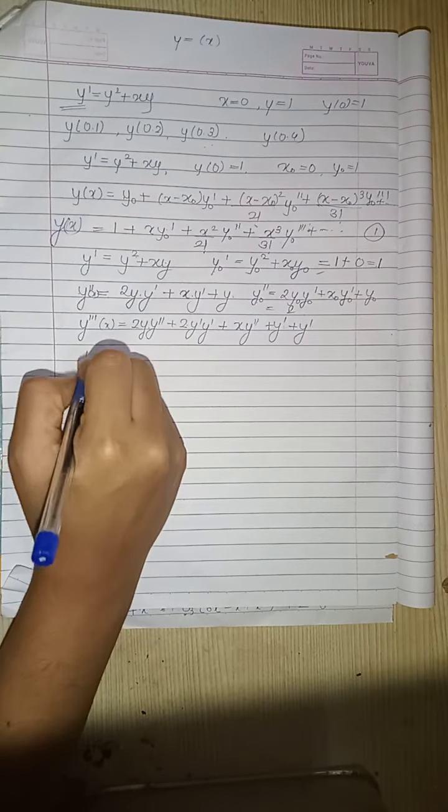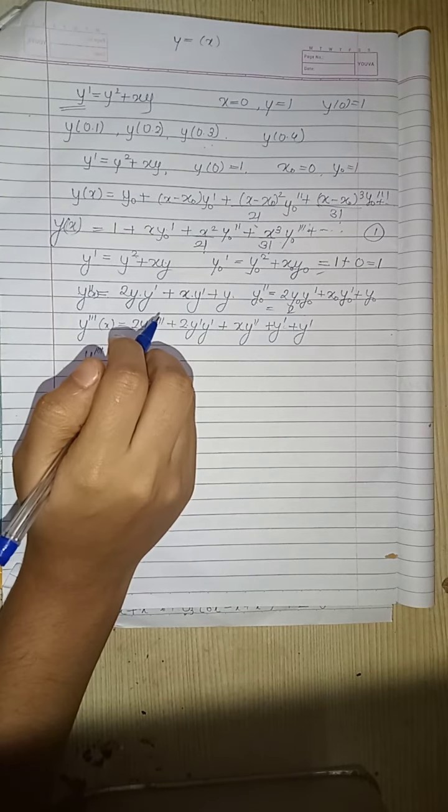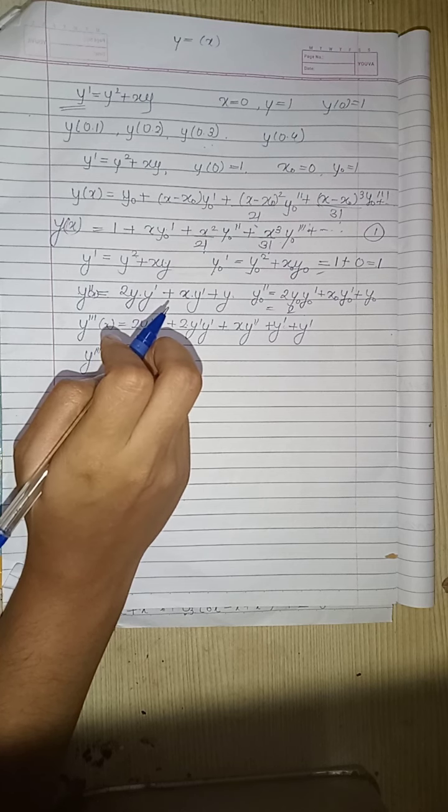If possible, calculate the fourth derivative of y, so that your answer will be more appropriate.